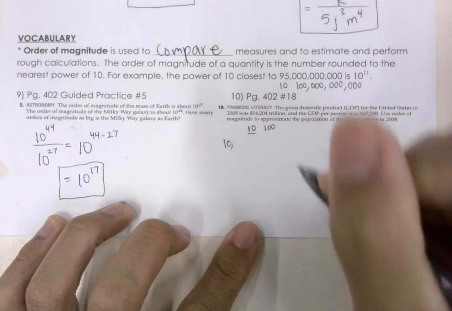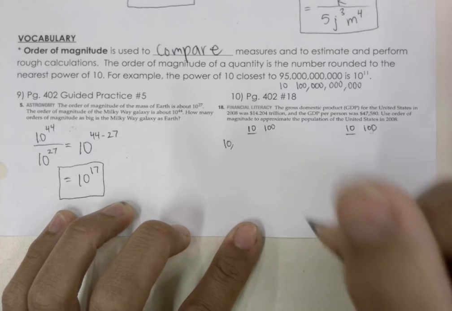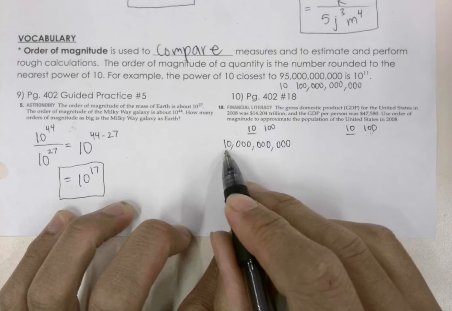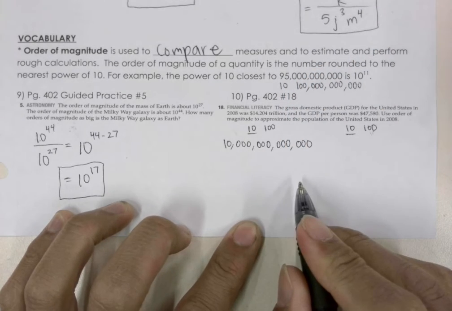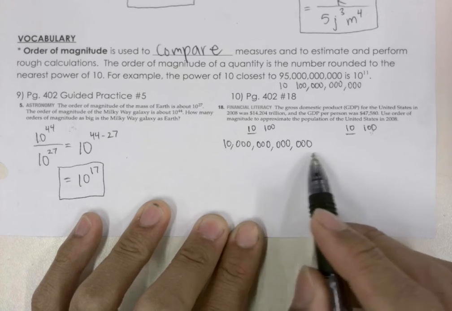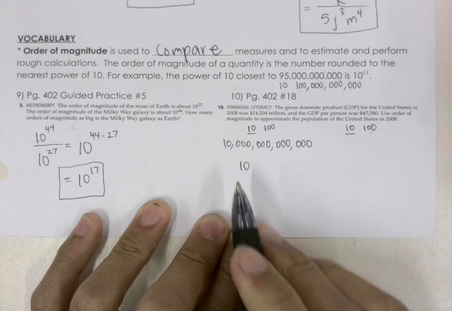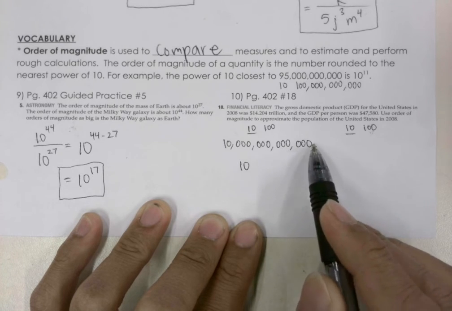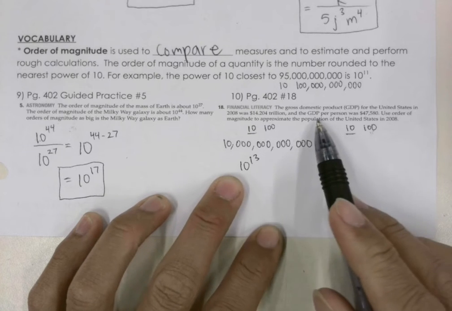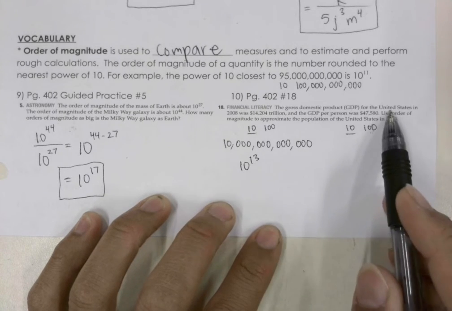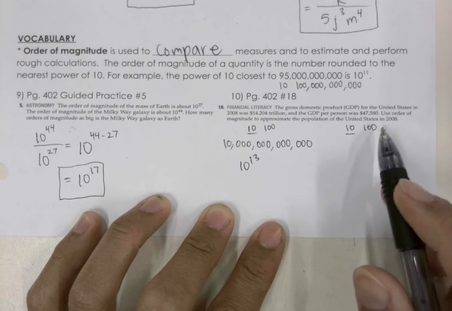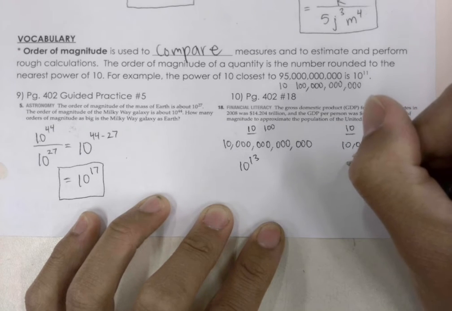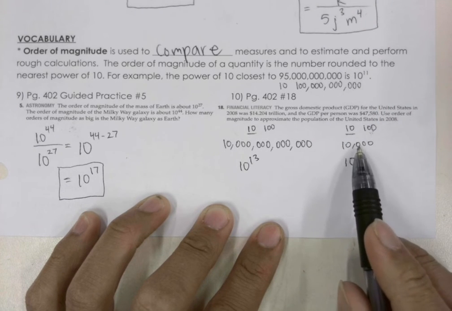So how do we do this? It's going to be 10 followed by 12 zeros. This is 10 billion. And this is 10 trillion. Okay. Now how can we turn this number into a power of 10? We say 10 and we count all the zeros. So it's 1, 2, 3, 4, 5, 6, 7, 8, 9, 10, 11, 12, 13. 10 to the 13 is the GDP, the order of magnitude of the GDP of the United States. And then over here, we're going to say 10,000. So to turn this into a power of 10, we say 10, and we count the zeros as well. 1, 2, 3, 4.